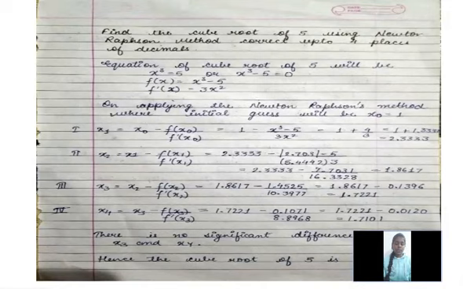For the fourth iteration, we will take the value of x3 and apply the same process again. So the formula will be x3 minus f of x3 upon f dash x3.